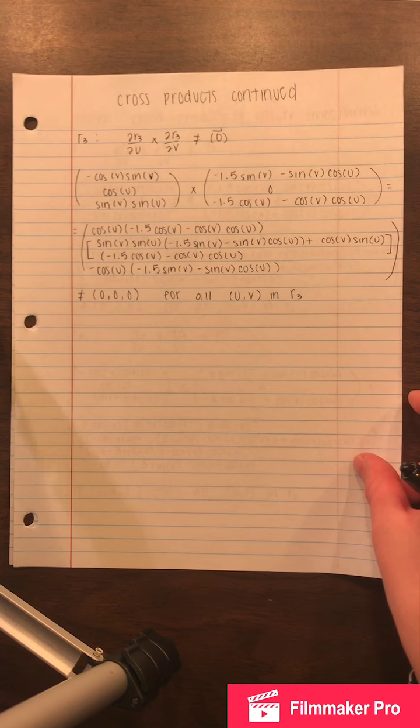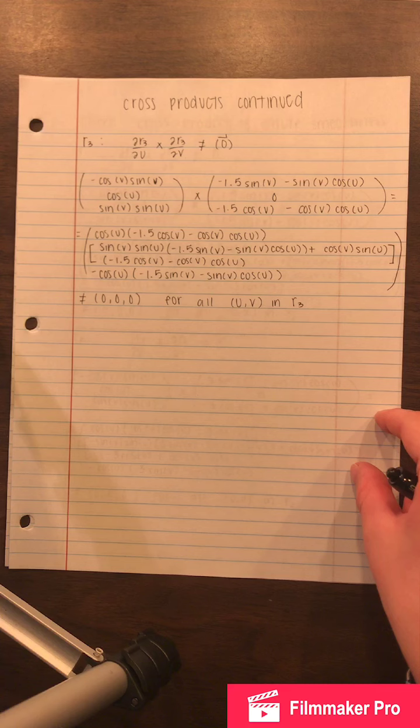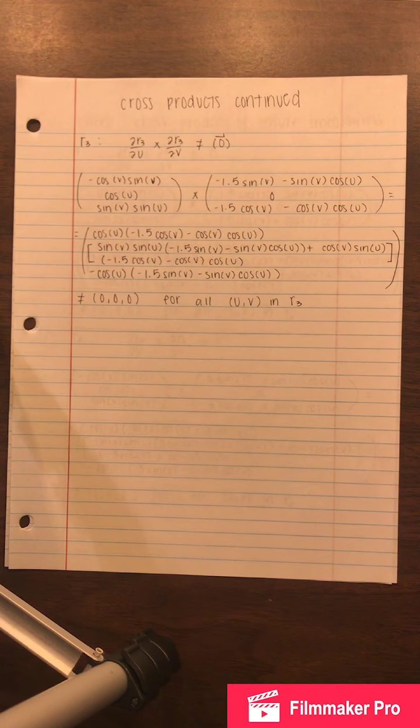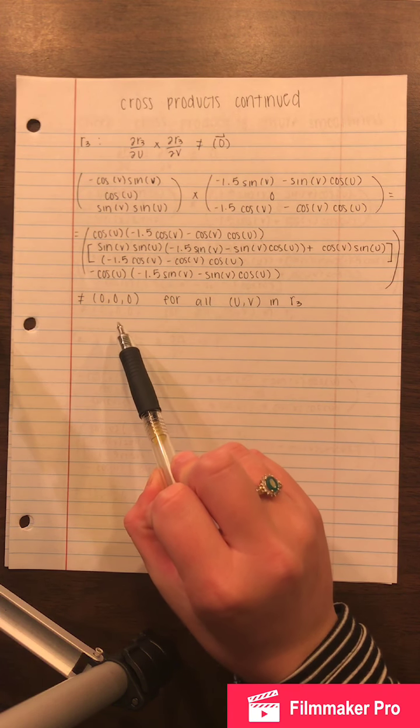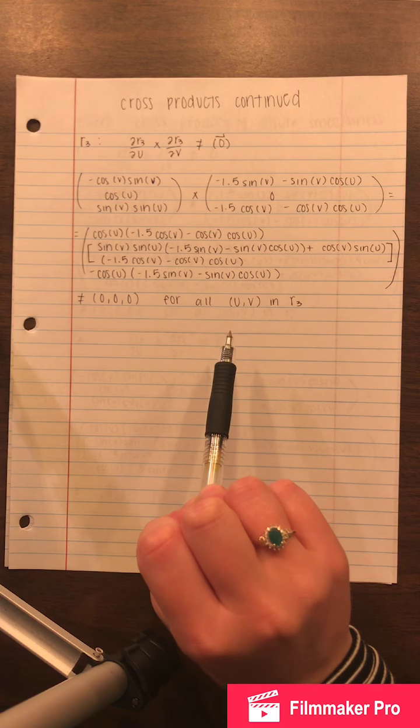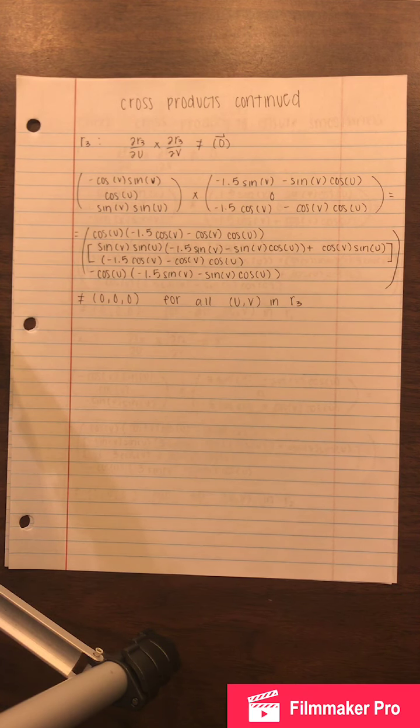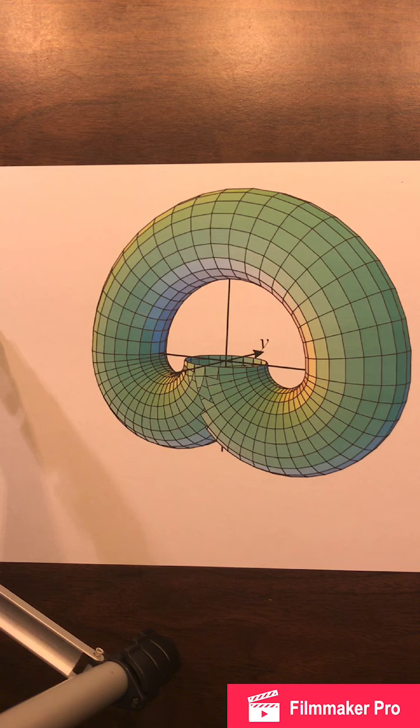And here are the calculations for the partial derivatives of the third piece of the function. And once again, these are also not equal to the zero vector for all (u, v) in R3. So we have determined that the partial derivatives of this surface are continuous and that their cross product does not equal the zero vector.